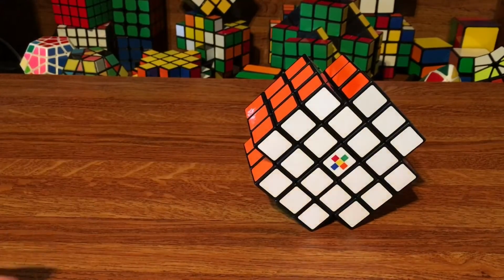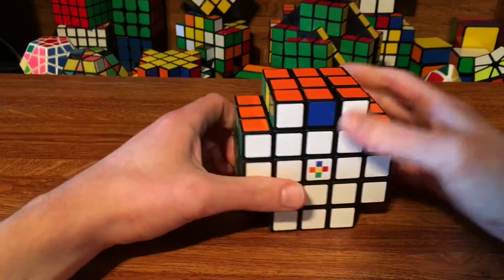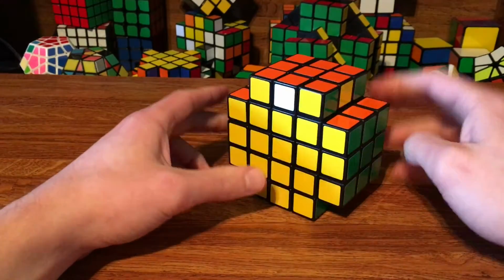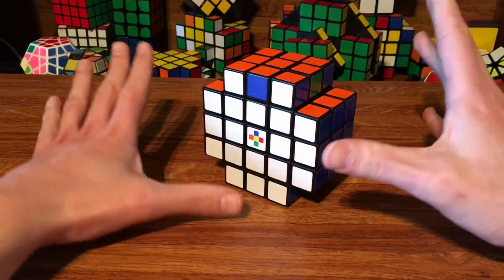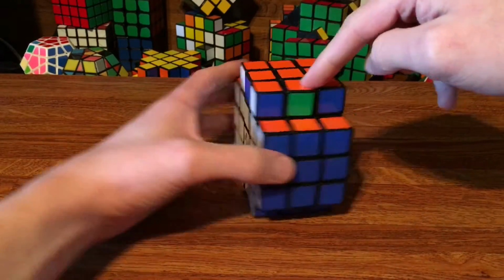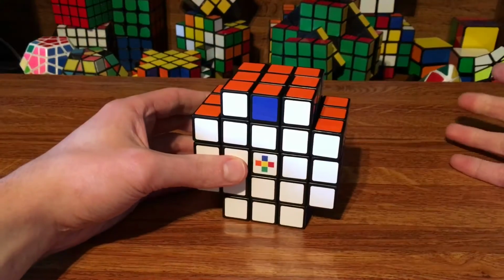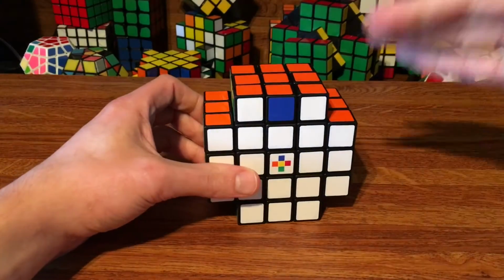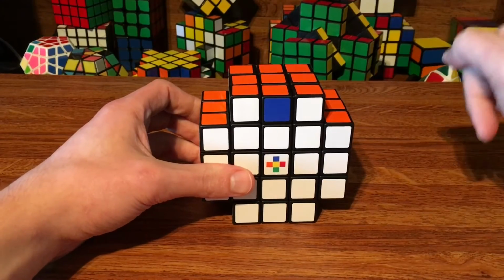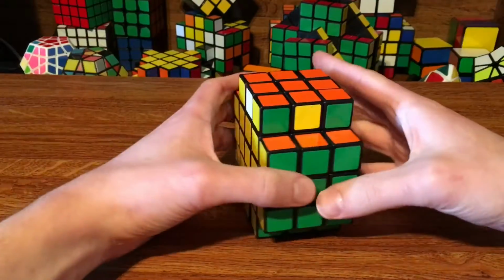Let me do a case to pull it all together. So here's a case you might encounter where you have 4 edges that are bad, but they don't quite fall into any of the other 4 edge categories. You notice this one goes here, this one goes across, this one goes here, and this one goes across. This is a parity case. There is a parity mixed in here along with a 3 cycle. So if you get this, execute the parity algorithm once.